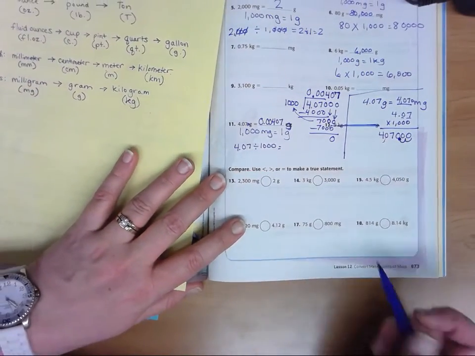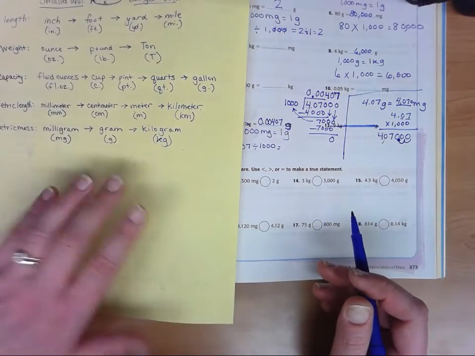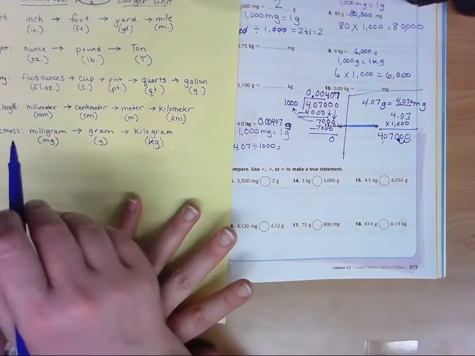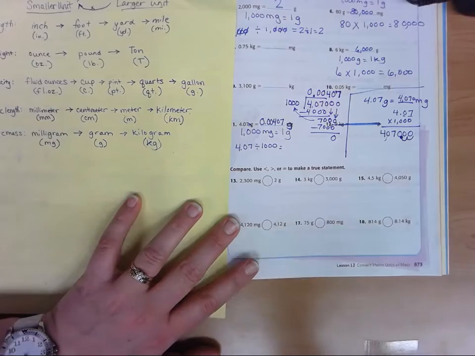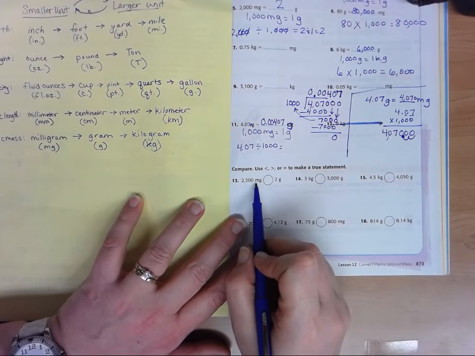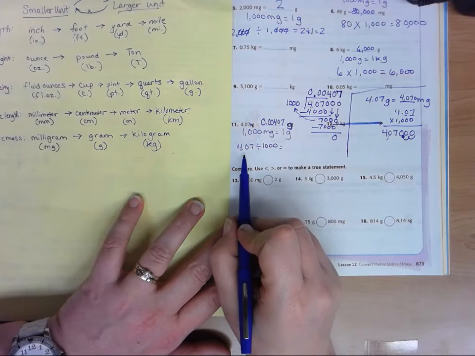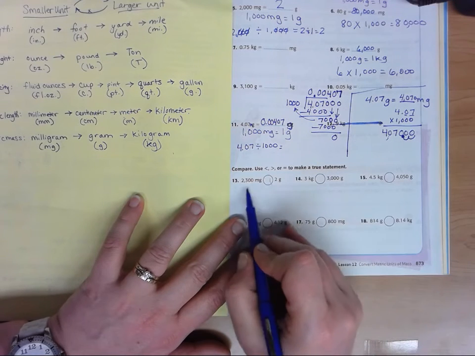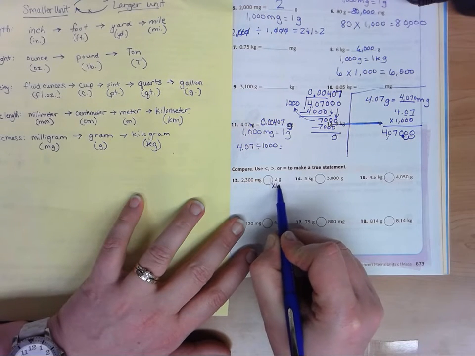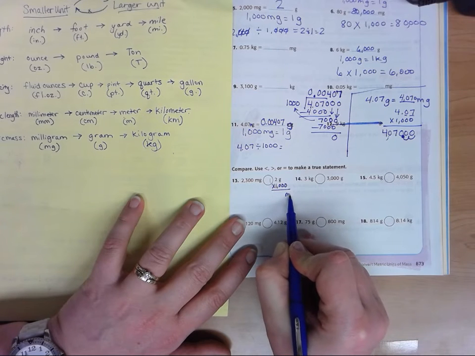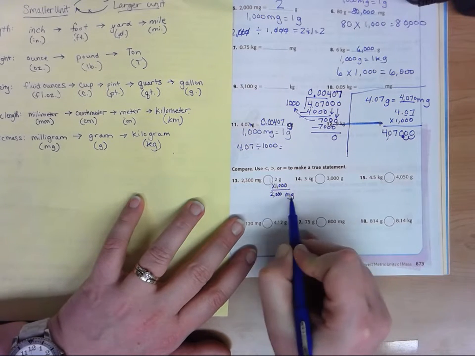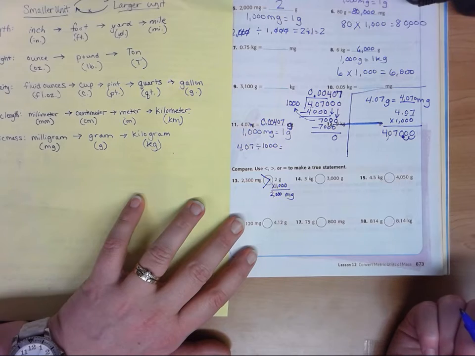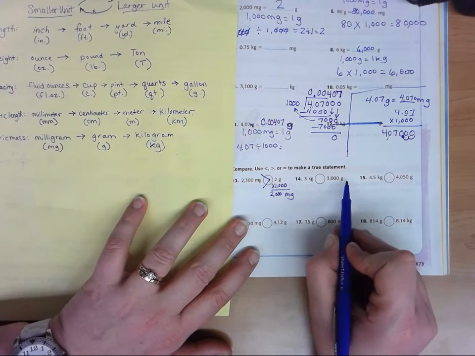Let's look down here below it at some examples of comparing. Again, remember milligrams are small, grams, and then kilograms are the biggest. There's 1,000 between each of them. Okay, multiply by 1,000. So we just did some milligrams here to grams, and we divided. So we could do that again, or we could take our grams and make them into kilograms to compare. Let's multiply by 1,000 here to go from grams to milligrams. And we would have 2,000 milligrams. So what's bigger, 2,300 or 2,000? We would have 2,300.